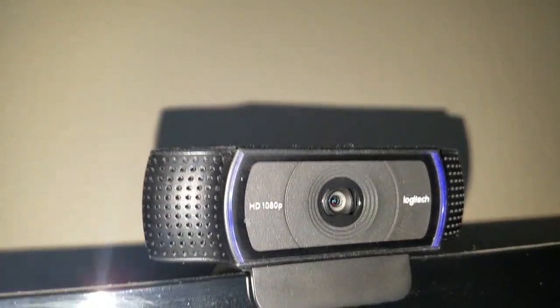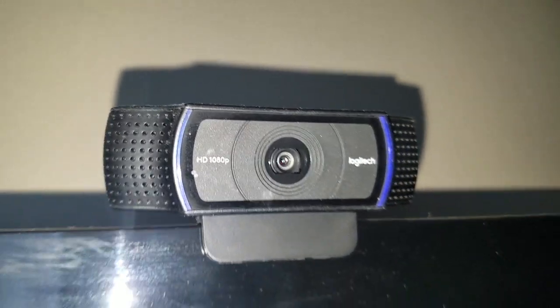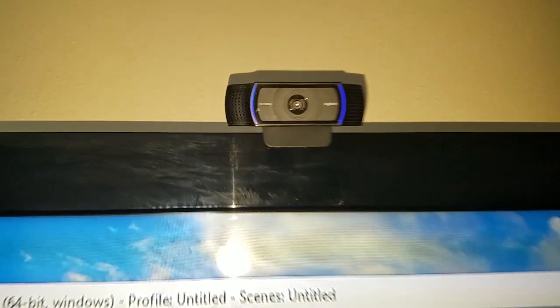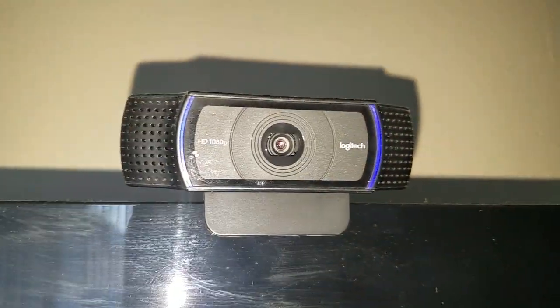This is the webcam that I use. It's a Logitech. It's the HD 1080p, which I don't understand why it says 1080p. When I try to make it 1080p, it doesn't do it. I just haven't really given it a chance. So whatever, it is what it is. This is the one that I use. I got it for about $30.